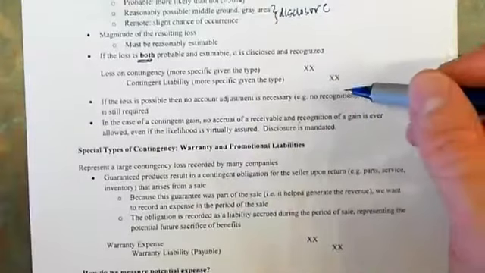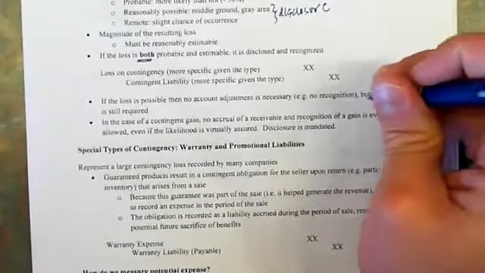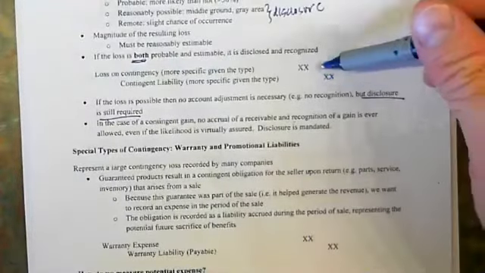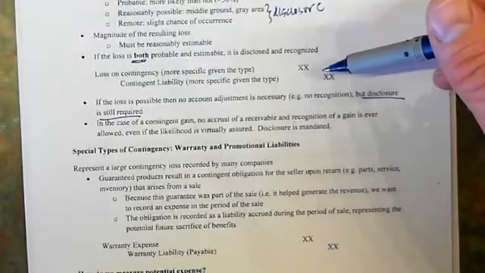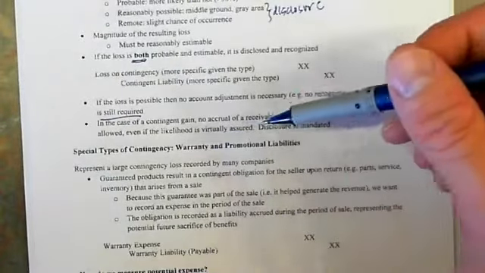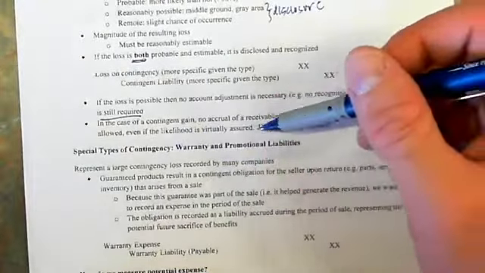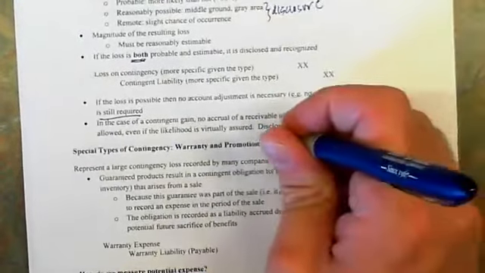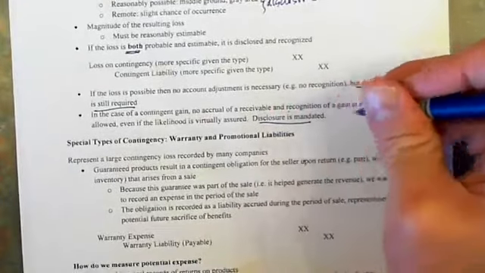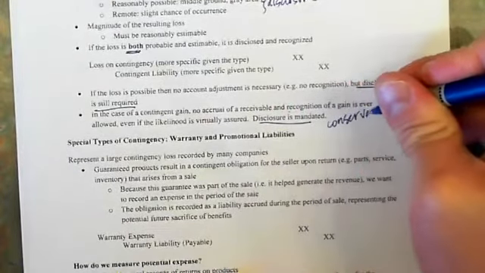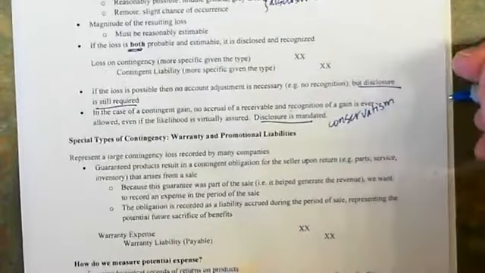If the loss is possible, then disclosure is required, but again, not recognition where we actually alter account balances. And in the case of a contingent gain, we don't record the receivable, even if the likelihood is virtually assured. A disclosure is mandated for material gains. But again, this is an aspect of conservatism where a gain could be 99.9% likely and we still won't record it until we actually realize the gain. We don't do it ahead of time.